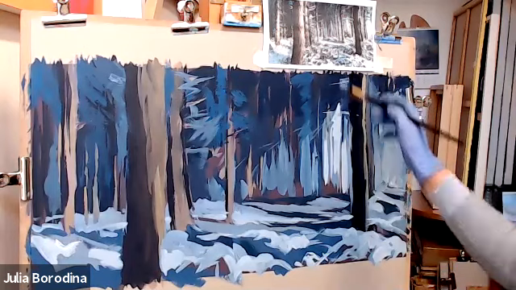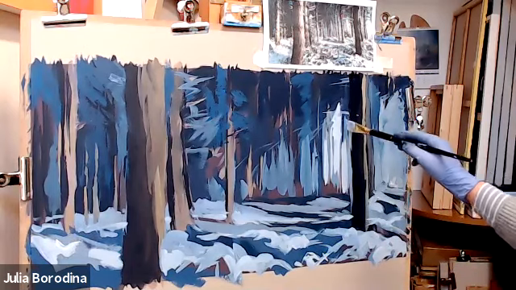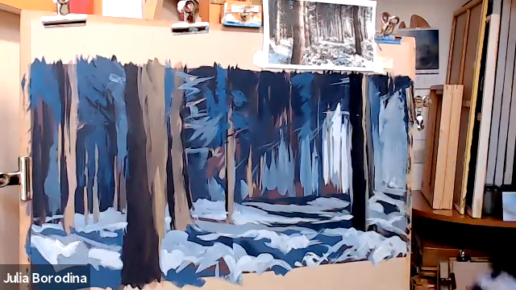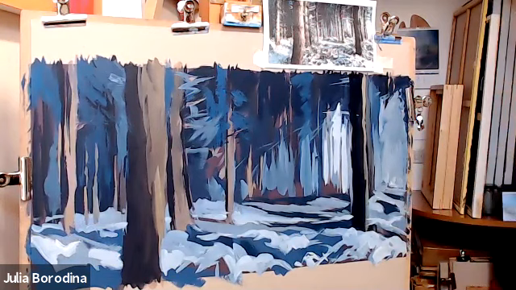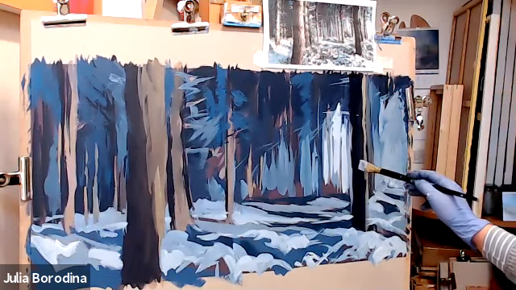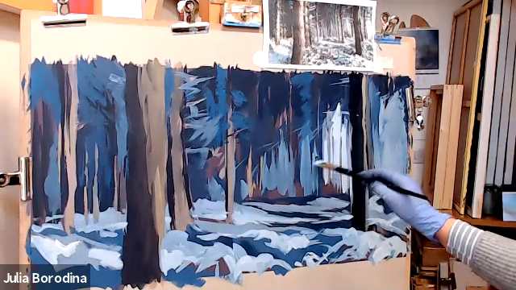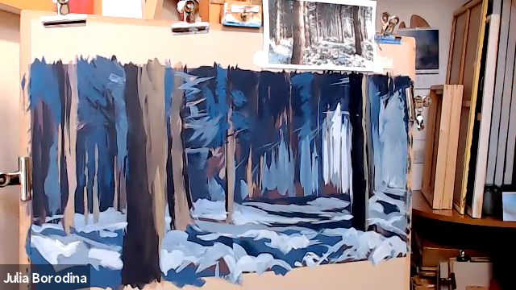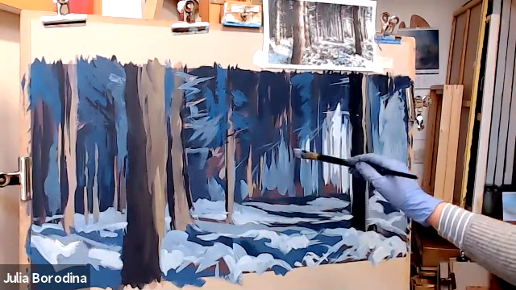So maybe I'll move it higher up afterwards. Okay, so that light is there. There will be a dark, looks like some sort of bush. Okay, maybe a tiny bit of light.